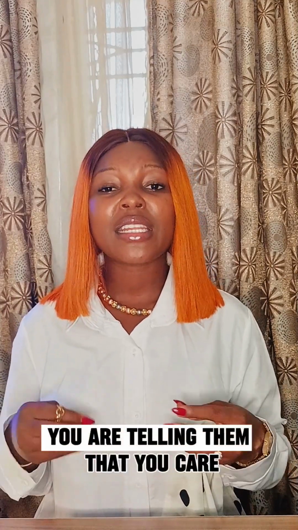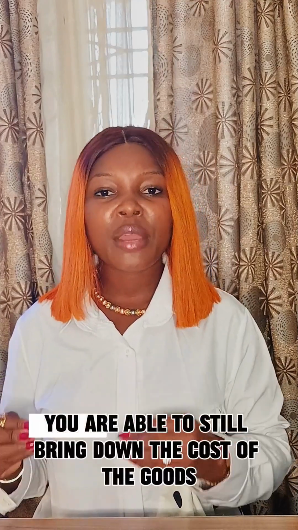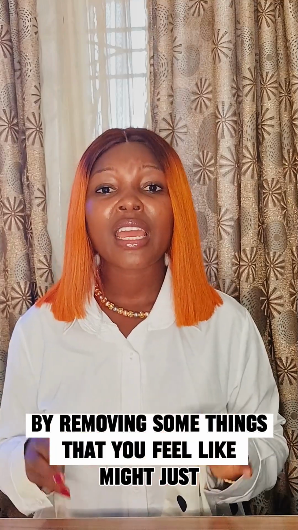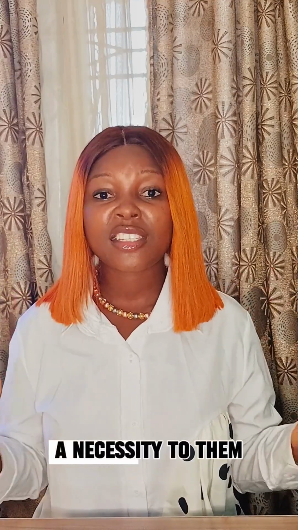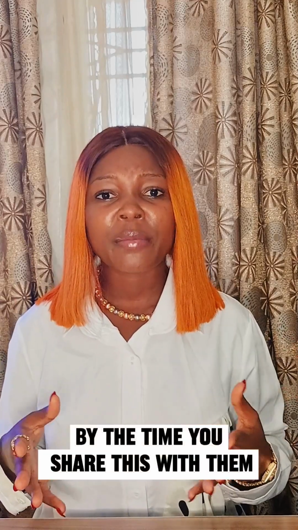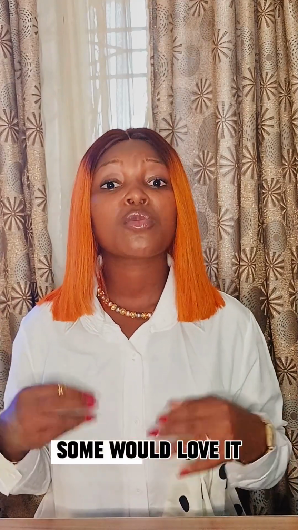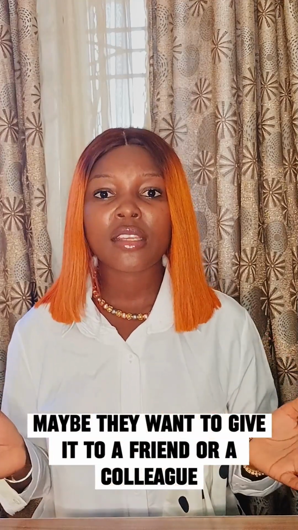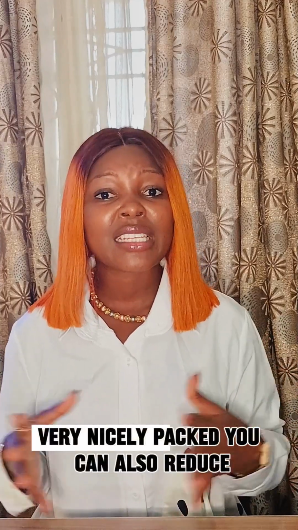That way you are telling them that you care and you really want them to get this product, and you are able to still bring down the cost of the goods by removing some things that you feel like they might not need or might not be a necessity to them. By the time you share this with them, some of them would consider it and ask you to remove it, while some would love it. Maybe they want to gift it to a friend or a colleague. So they would know that, okay, the package is coming very, very nicely packed.